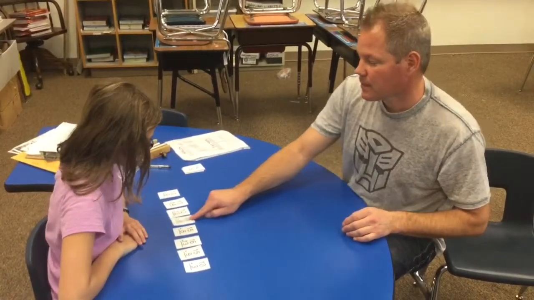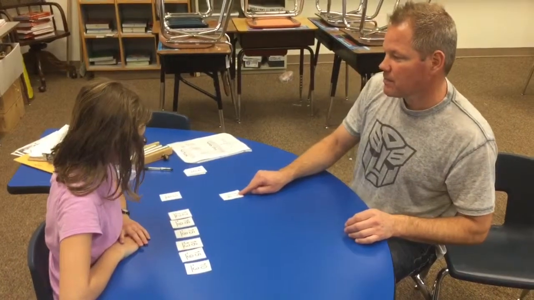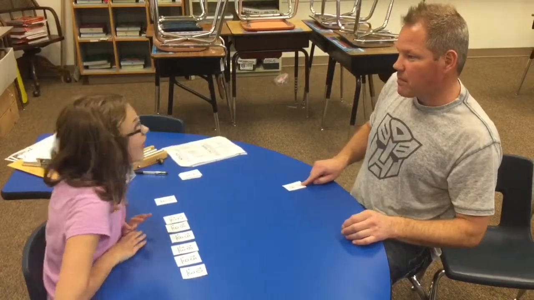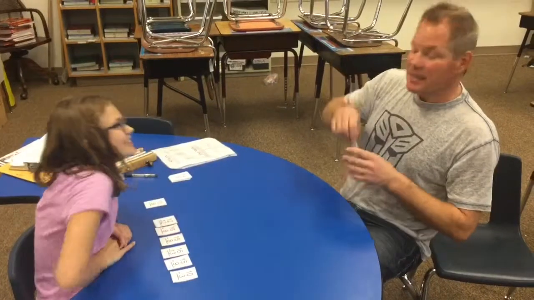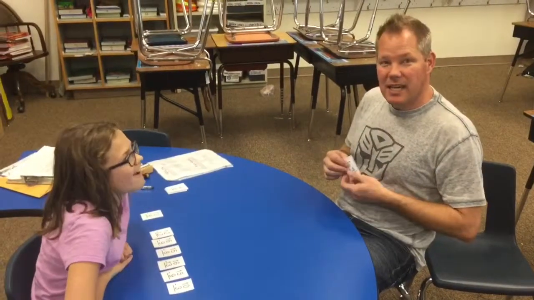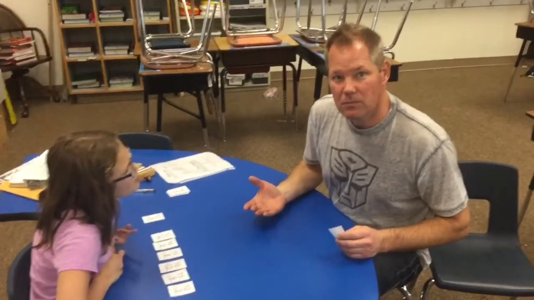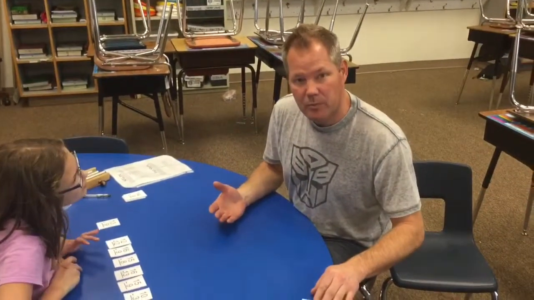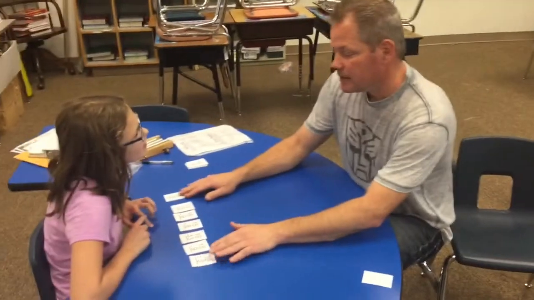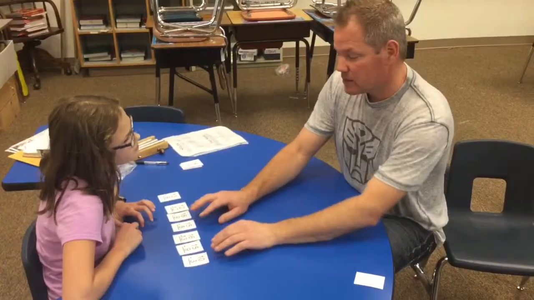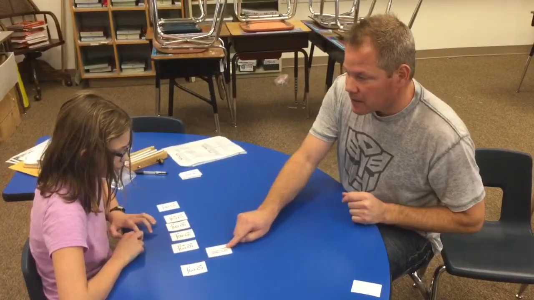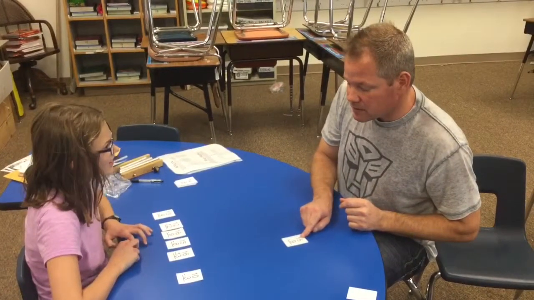7. 14. Yes. If the fact makes it all the way to the end of the table, this is a fact that the student needs to work a little bit more with. So put that in a separate pile.